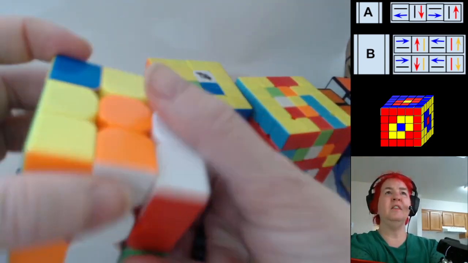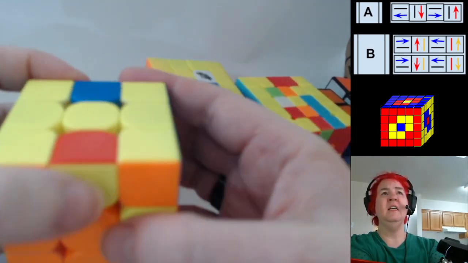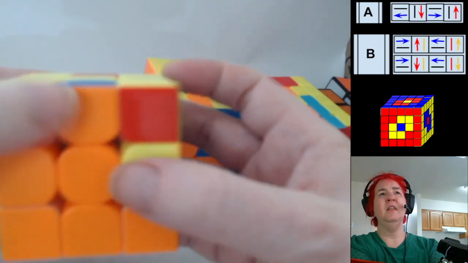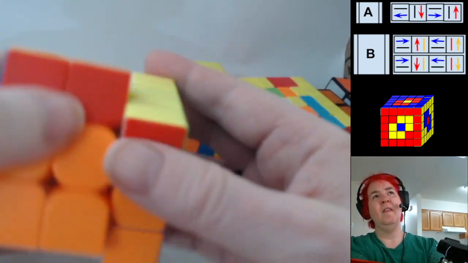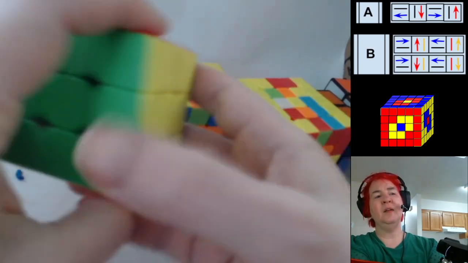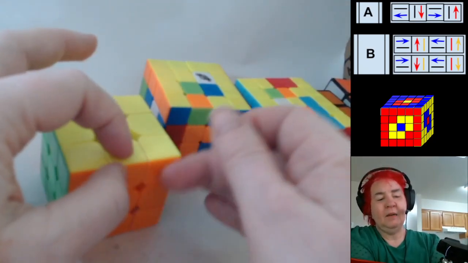Slide up, slide up, slide down, okay? And then bring it back to the front, place it correctly, and this one's happy.